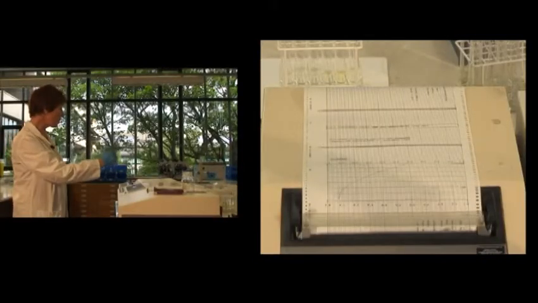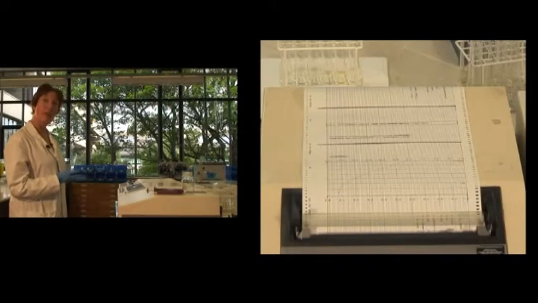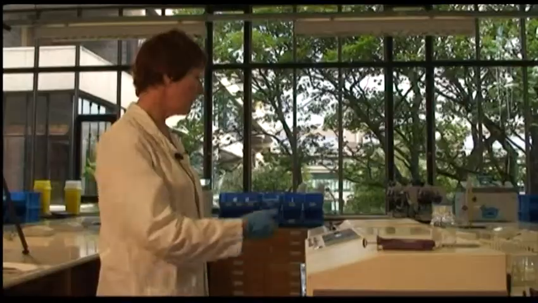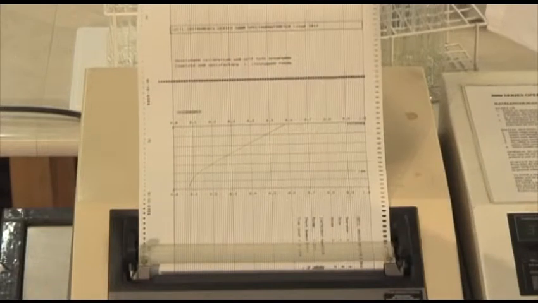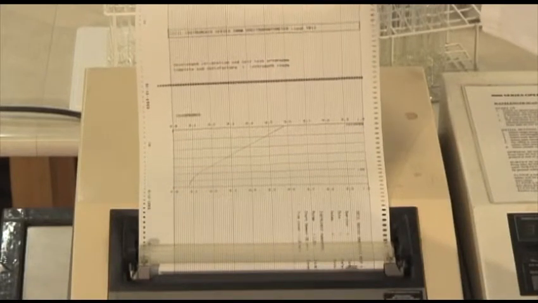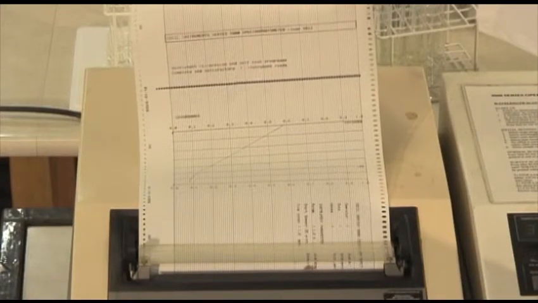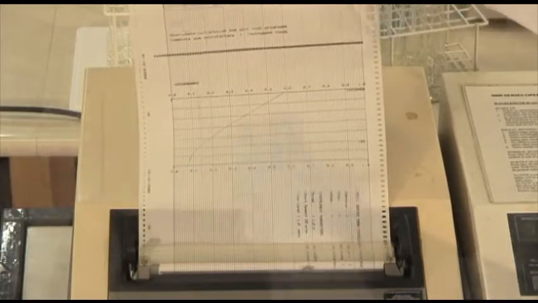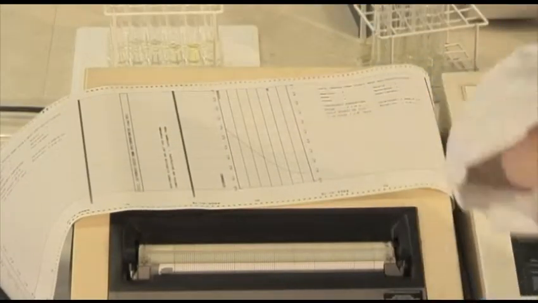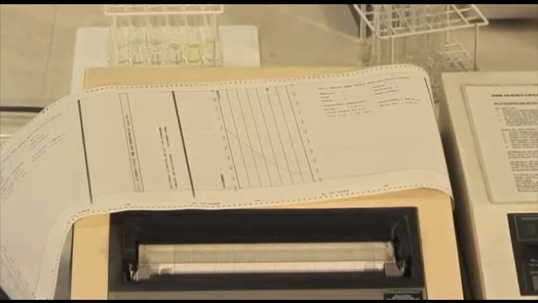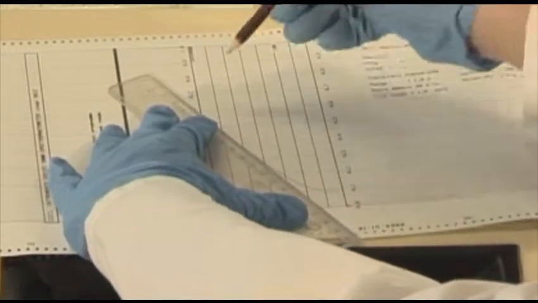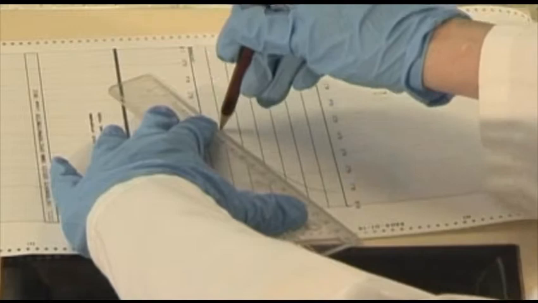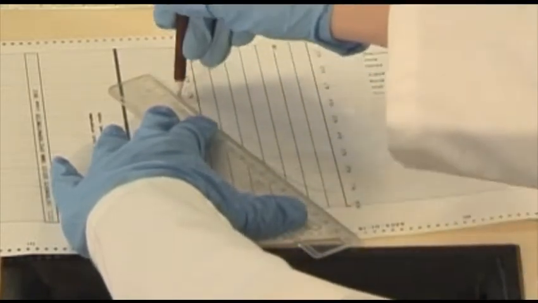So now the machine is just printing out the information about the assay that I've just done, and you can see the graph that I've got. From this, I can now actually measure the change in absorbance. So I need to get a ruler and draw a line of best fit through the linear part of the graph.